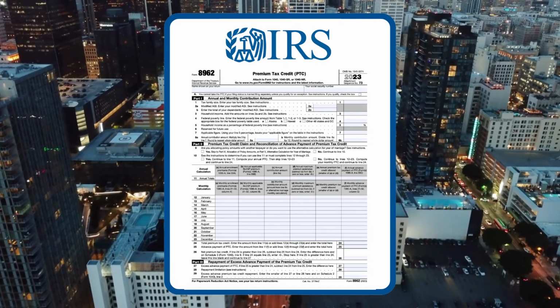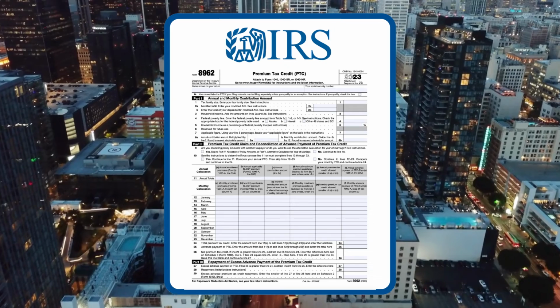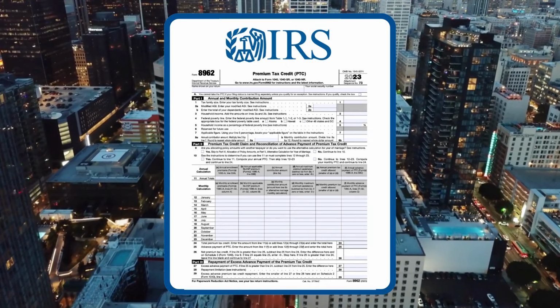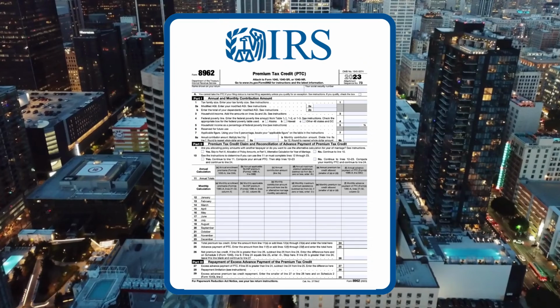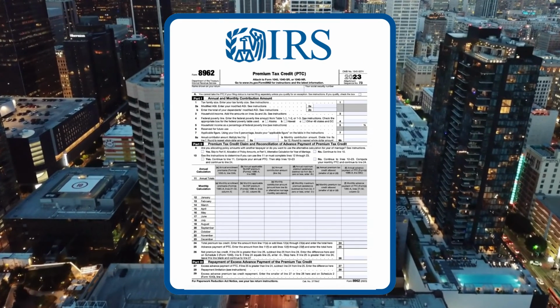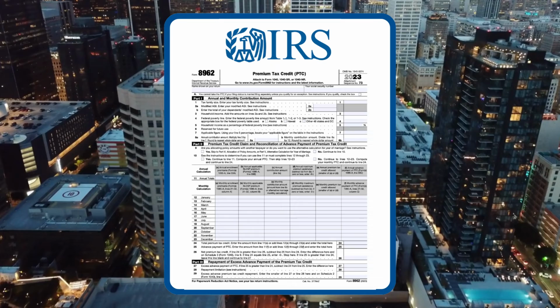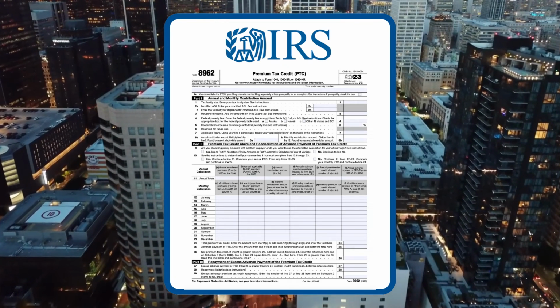Now, inversely, on the opposite side, if he made $10,000 less, then the 8962 form would show that even with the $1,998, he paid too much during the year for his health coverage, so it wasn't affordable as a percentage of his income, and he would in fact get additional money back on his taxes.